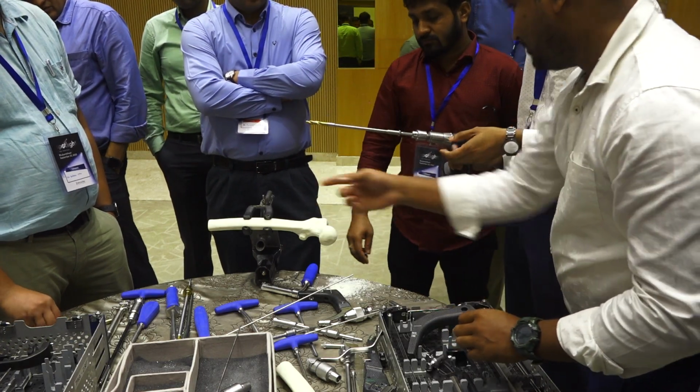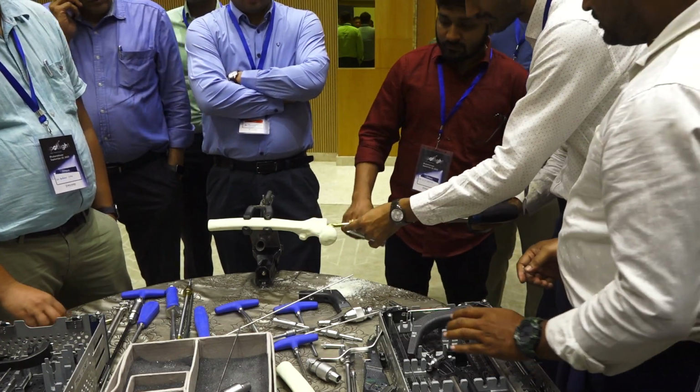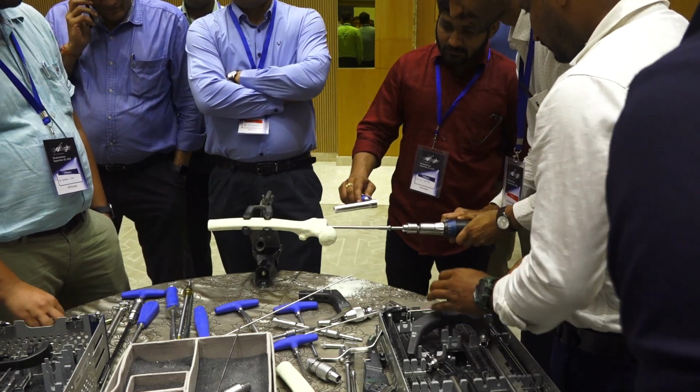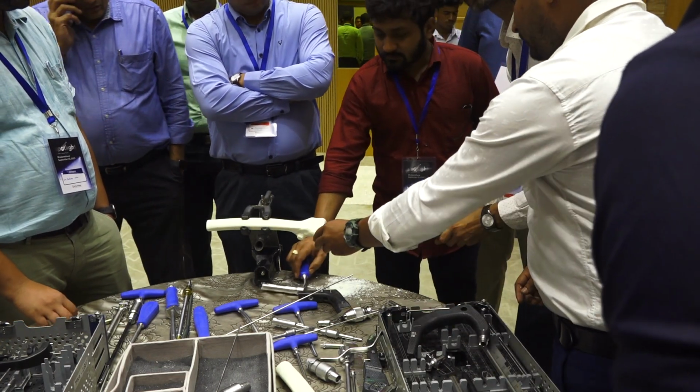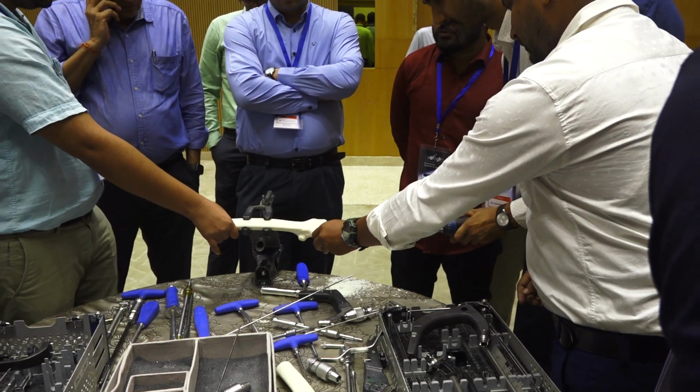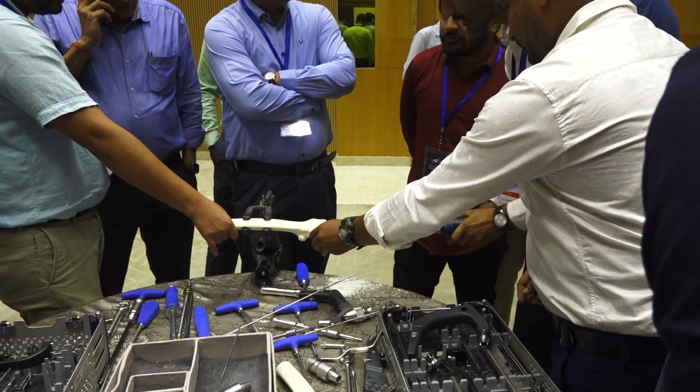It also depends upon the fracture morphology. If the fracture is unstable, we should always go for a longer nail. In a subtrochanteric or unstable fracture, it is always better to put a longer nail.